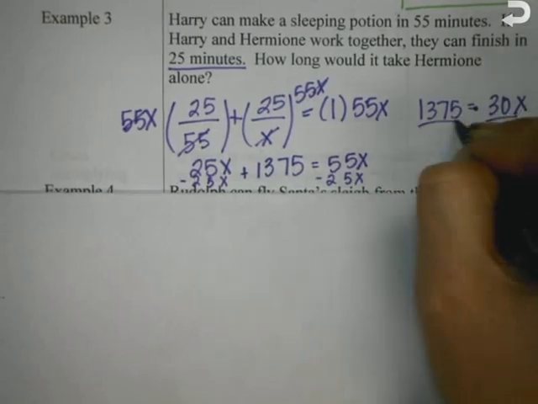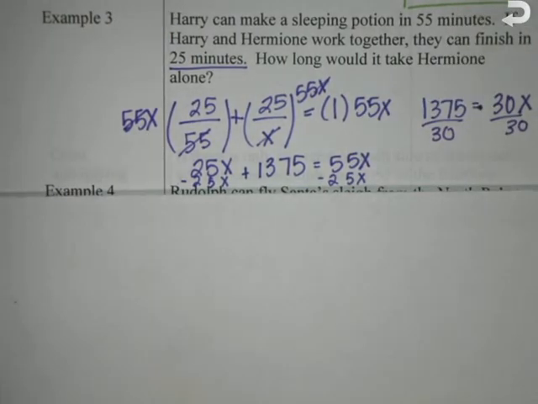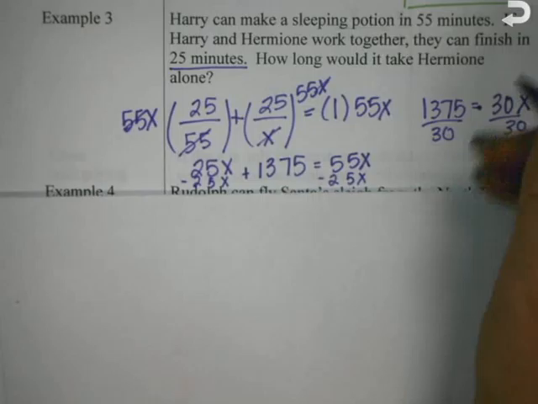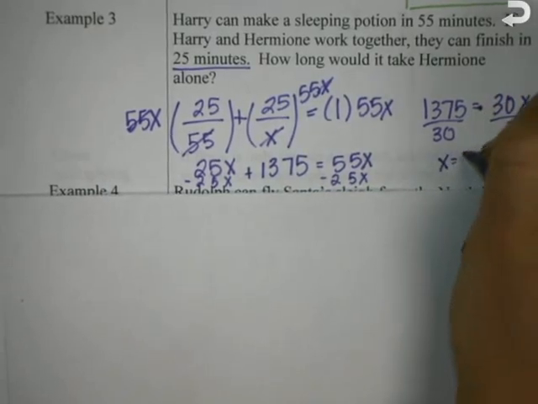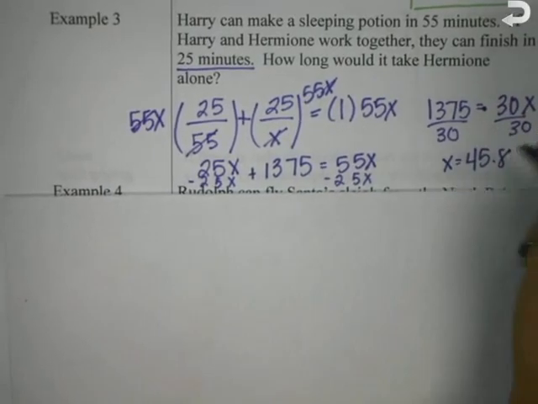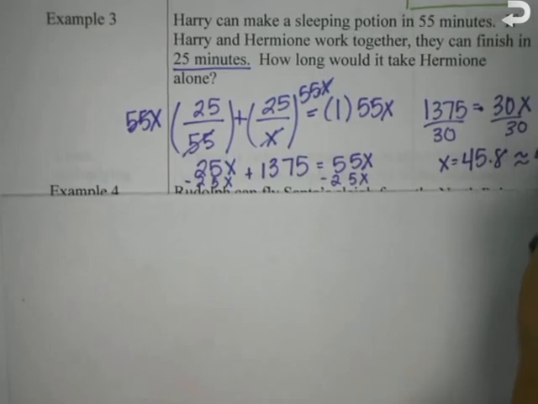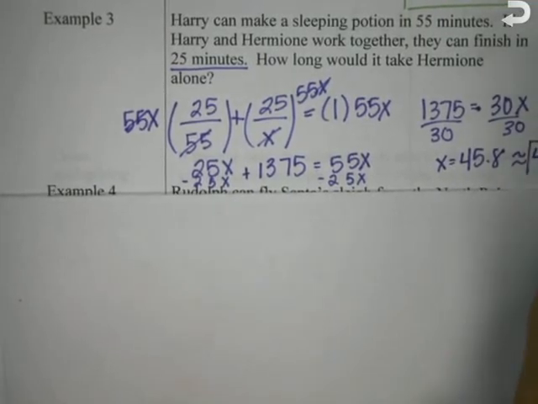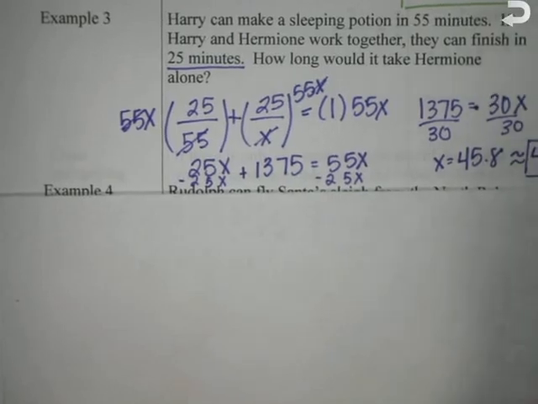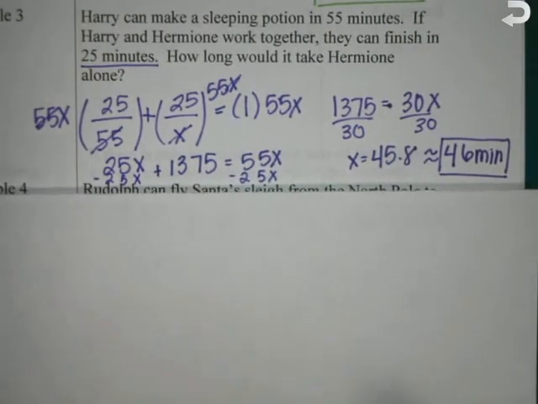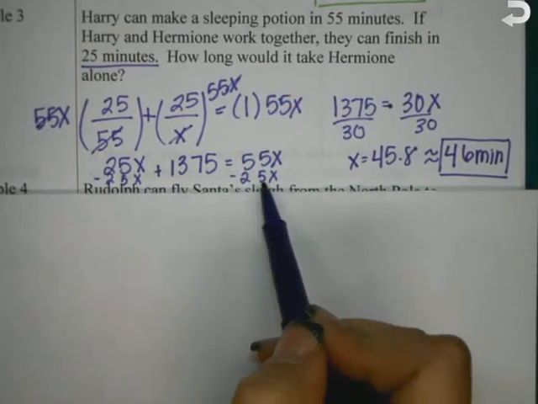Okay, so if you divide this, you get x equals 45.8, which is about 46 minutes. You subtract 25x from both sides. 55x minus 25x is 30x.